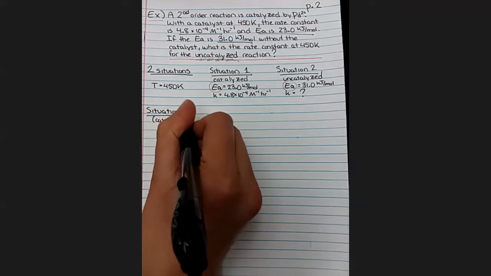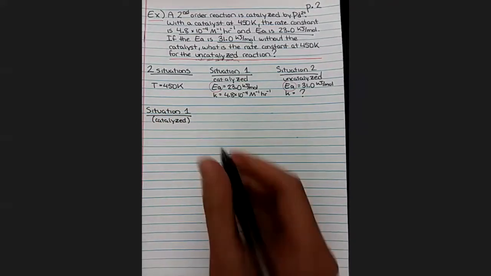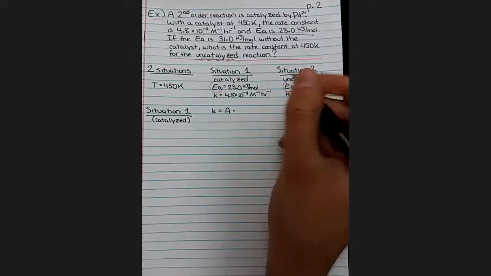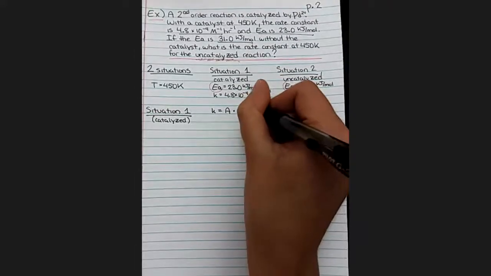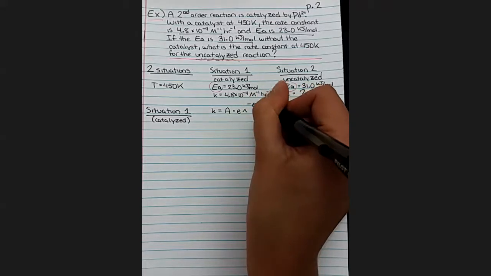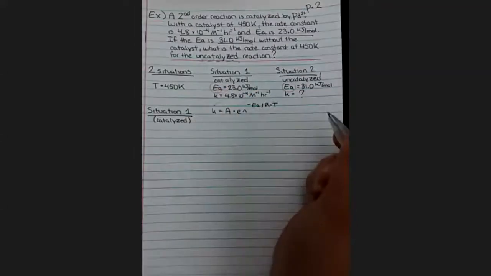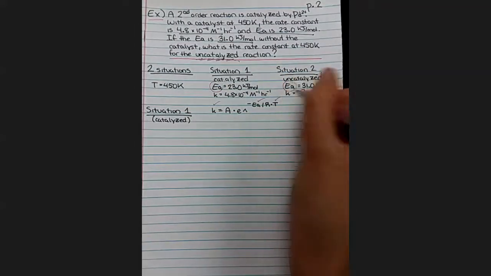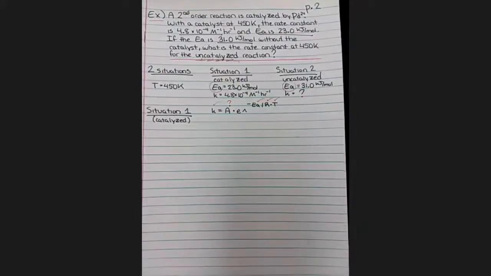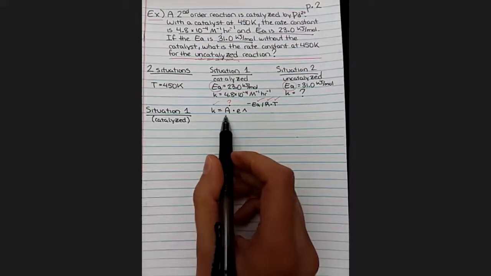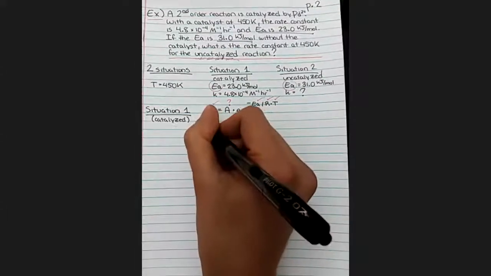So we'll do the catalyzed one first, because we know the most information for that one. So the normal version of the Arrhenius equation is rate constant K equals the frequency factor A times e to the negative activation energy over the gas constant times temperature. So we know the rate constant, we know the activation energy, we know the temperature, and the rate constant is a constant. So the only unknown here is A. And so we need to solve for that unknown and use it for situation 2, because the frequency factor is going to be the same, even if the activation energy changes. So from here, we'll just plug in the numbers.